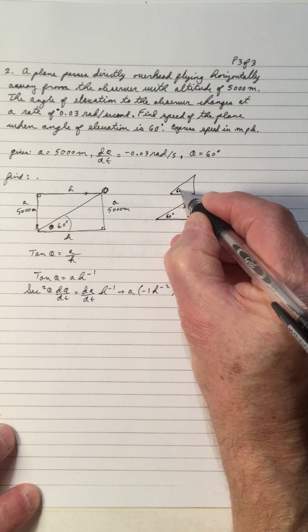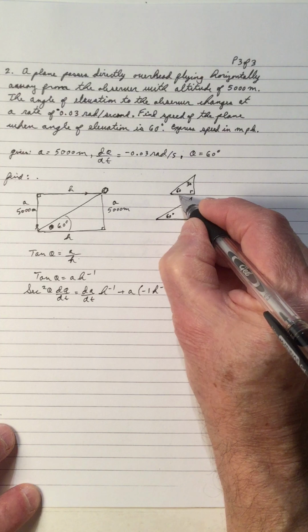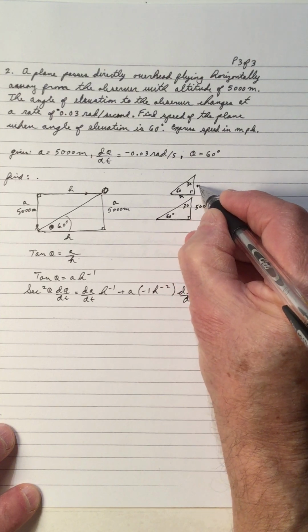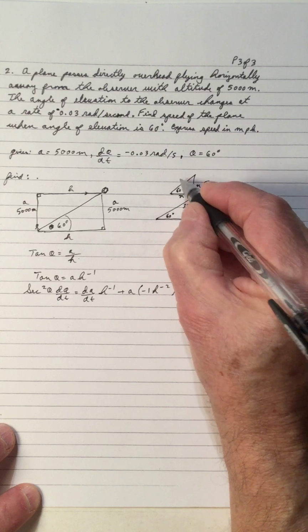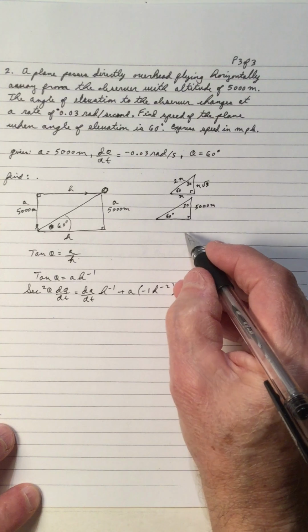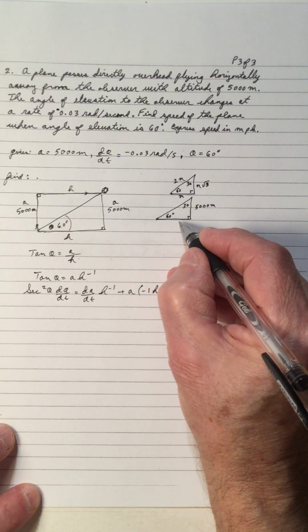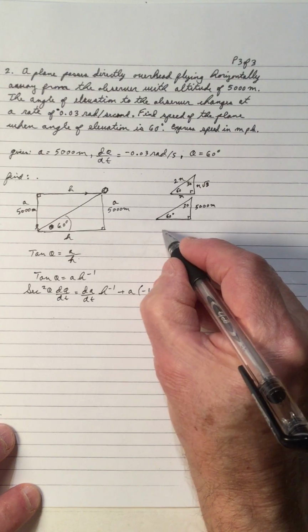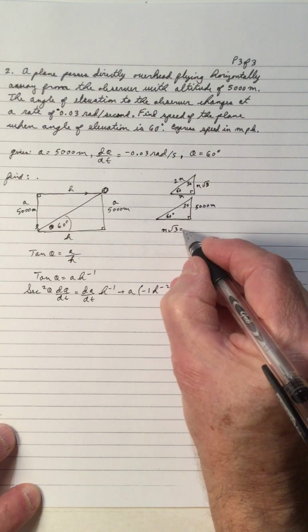So this is 60 and this is 30. Opposite to 30 is n, opposite to 60 is n root 3, and the hypotenuse is double the short side, 2n. So that means that right here, this side, n root 3 is equal to 5,000.